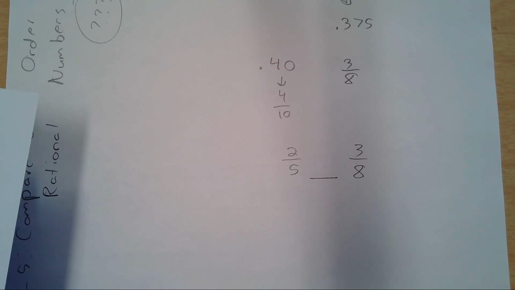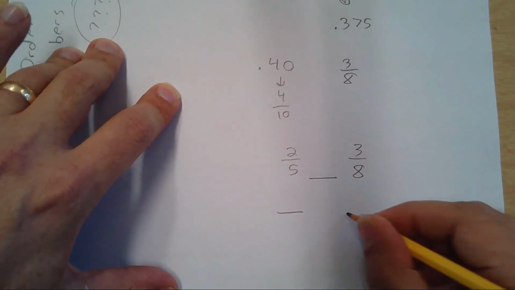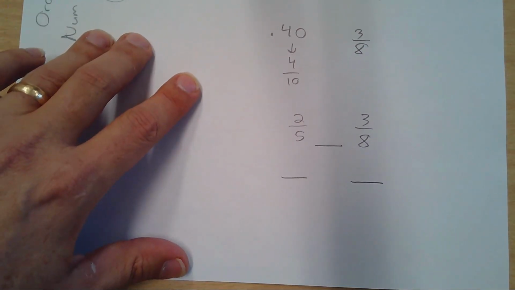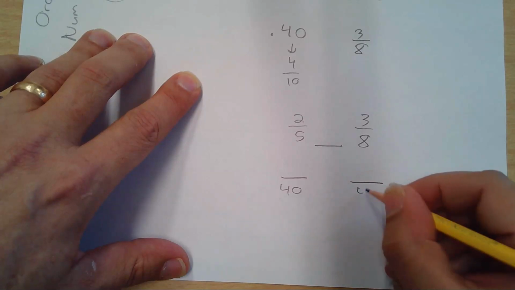One, no, what do you guys think? What's one? There's two perfectly good strategies here. What's one? Find equivalent fractions. That works. So what's my common denominator? 40. What goes up here?